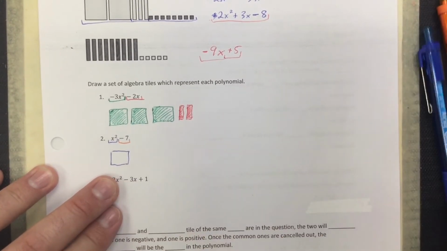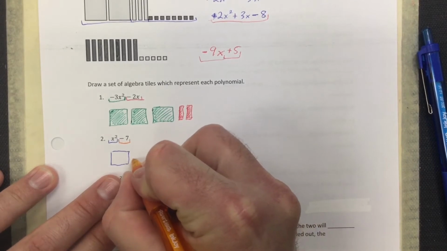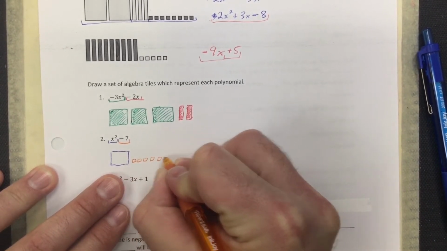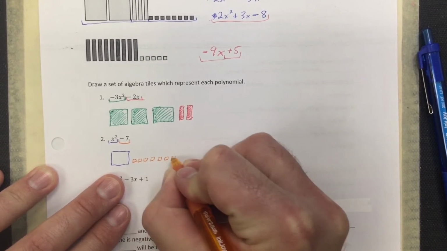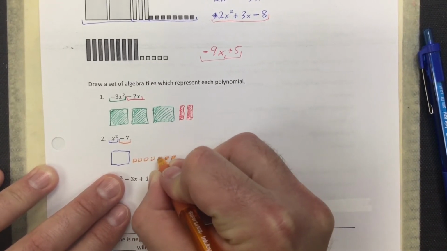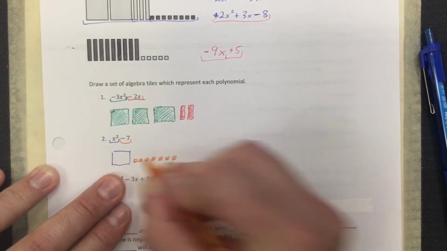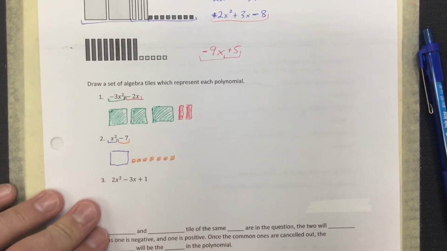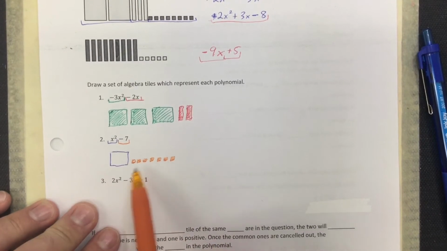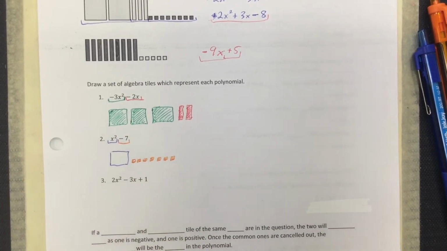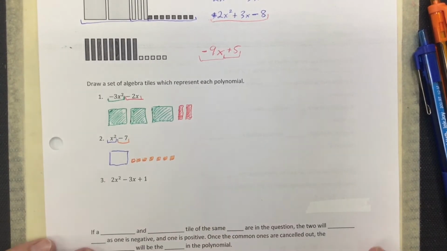This one here, though, there are 7 ones, so we have to draw 7 little ones. 5, 6, 7. And because they are negatives, we color them all in, and so they are shaded. Okay, so a positive and 7 negatives. The positive is an x squared. The 7 negatives are 1s. Okay, so they are a little bit smaller.